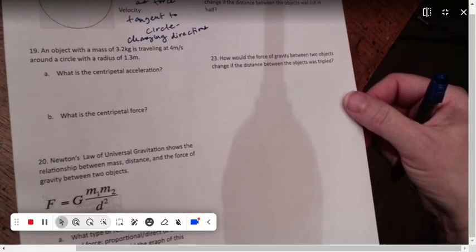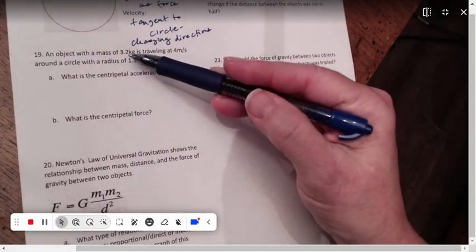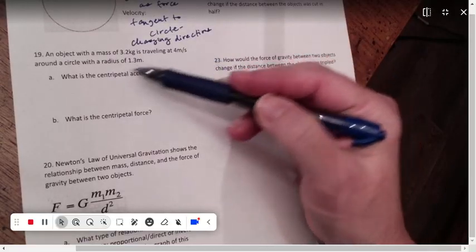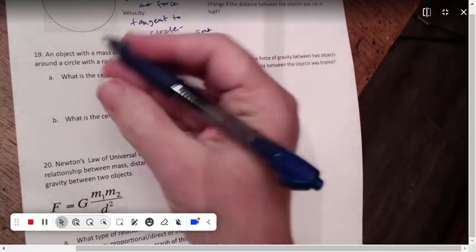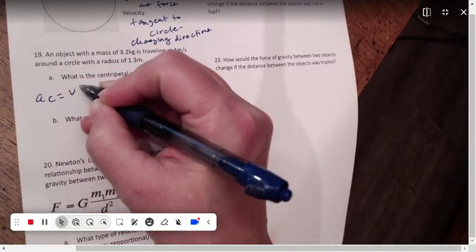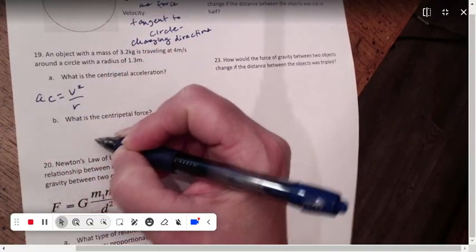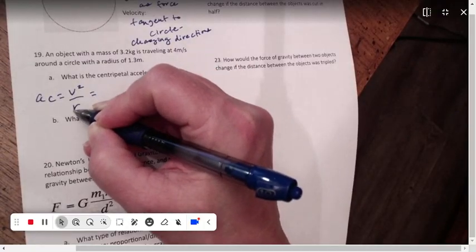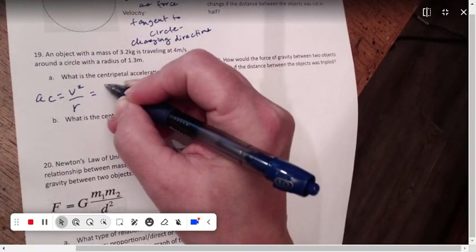Okay, so we've got an object with a mass, a given velocity, and a given radius. What's the centripetal acceleration? This is an equation we looked at Friday. We do v squared divided by r. So my velocity is 4 meters per second.